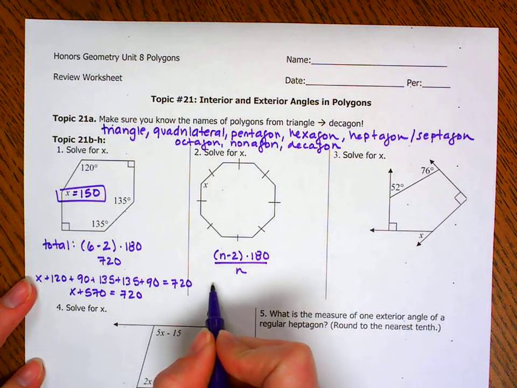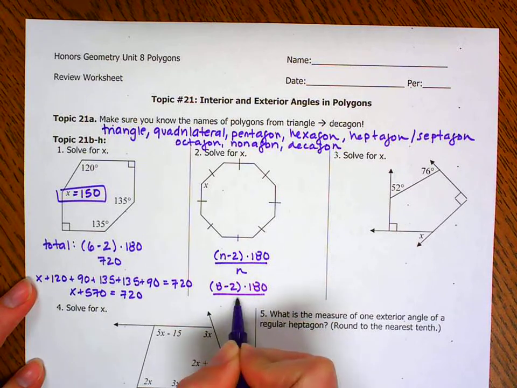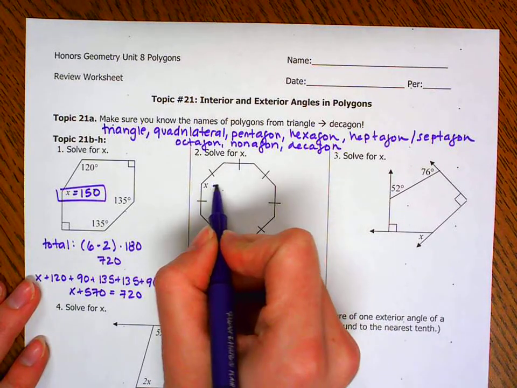So here we go. We're going to have n minus 2. Well, n is going to be 8. Again, n is 8. So it's 8 minus 2, which is 6. 6 times 180, all divided by 8. And that gives me a value of x equals 135.